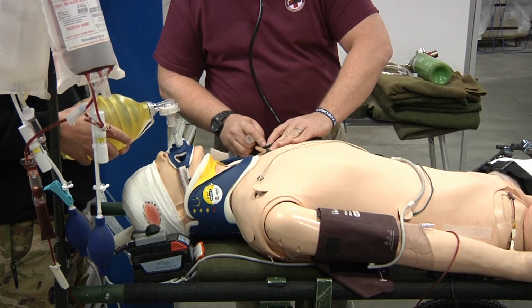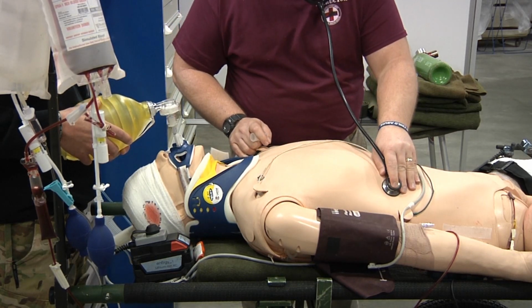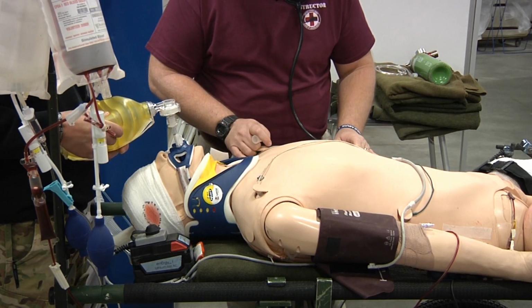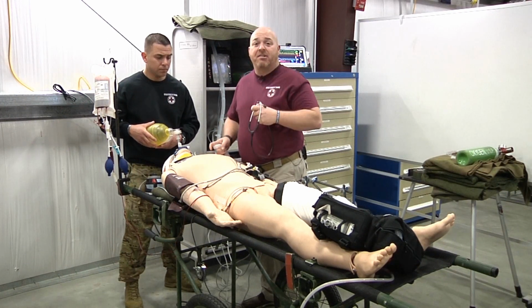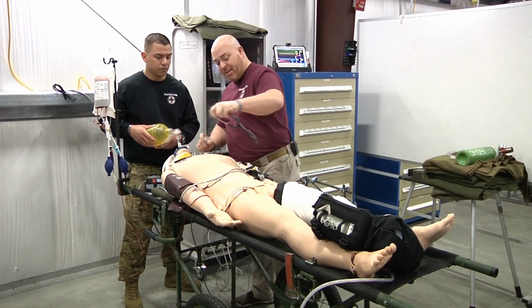I'm going to check apex to apex, base to base, ensuring that I have good breath sounds in 4 quadrants. After that's done, I'm going to lay my stethoscope down.